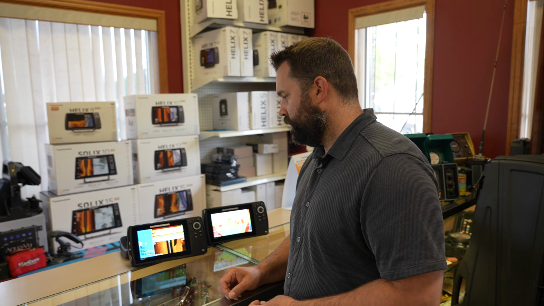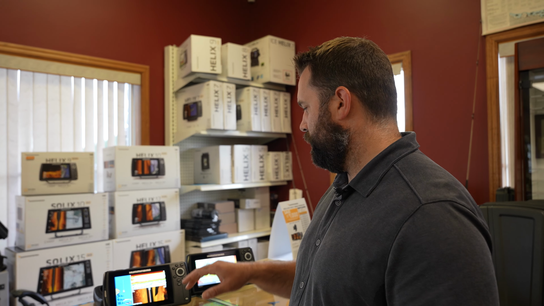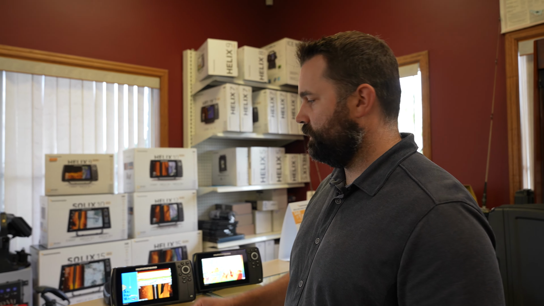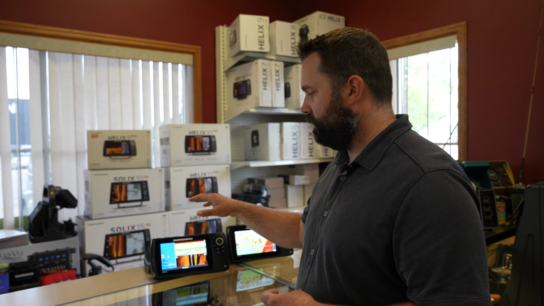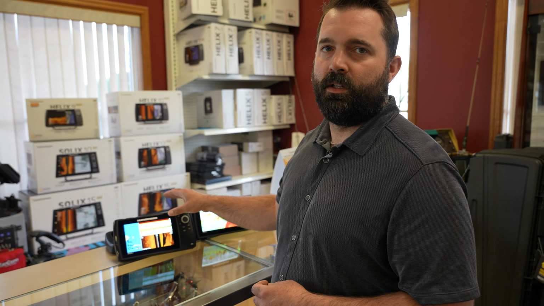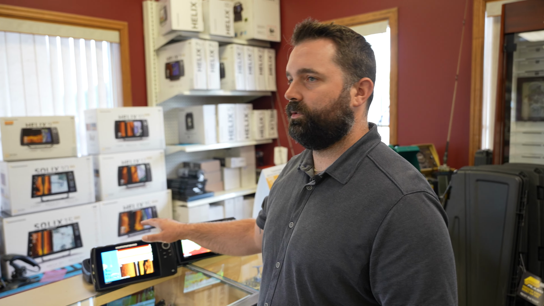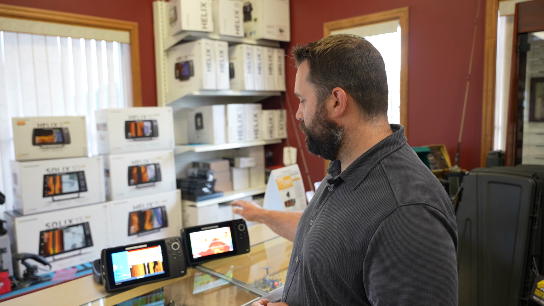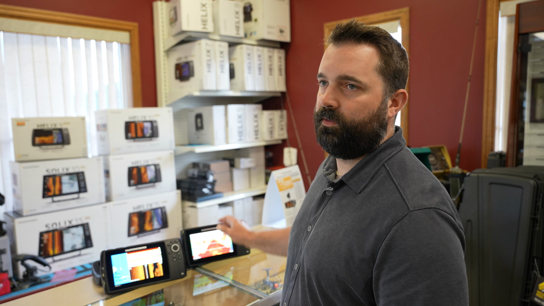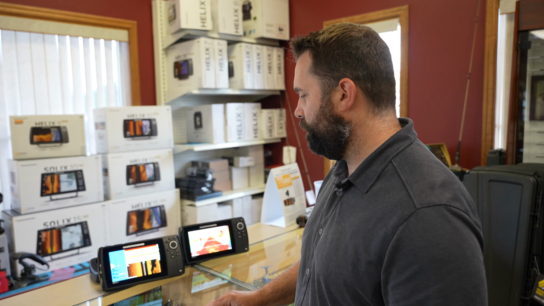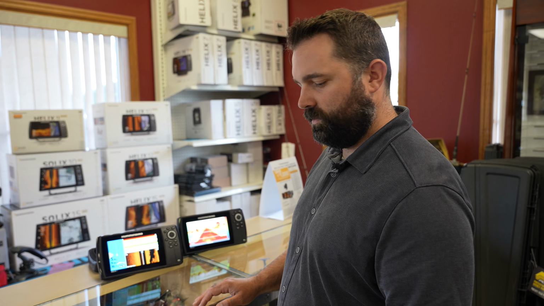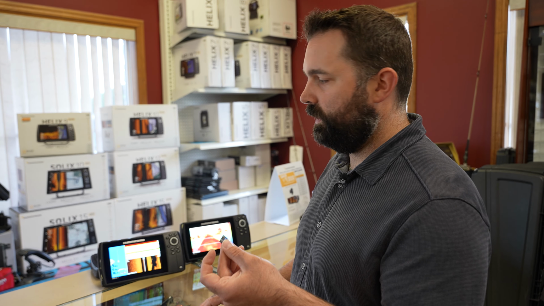So what we're going to do here is we have 2 Helix 7 units. The customer has GPS waypoints on the Helix unit that he mounts on the dash of his boat. So he wants those GPS waypoints transferred over to his other fish finder, which he has mounted on the front of the boat. So what we're going to do is we're going to take a micro SD card.